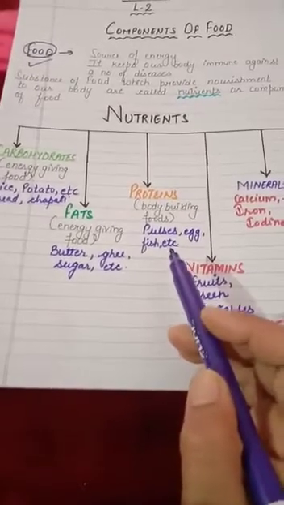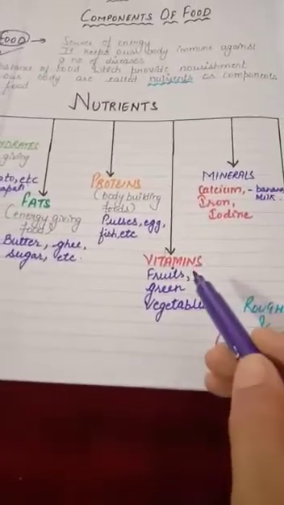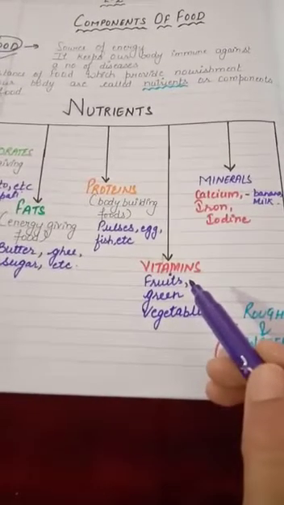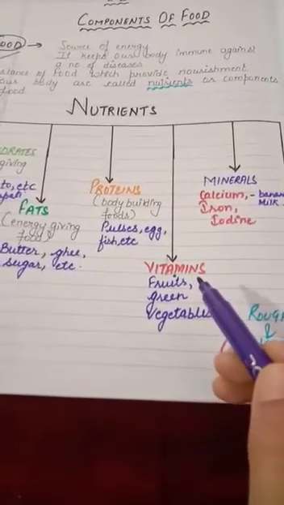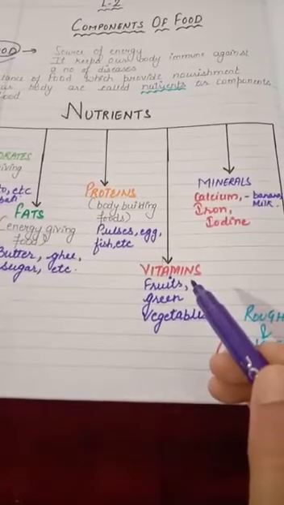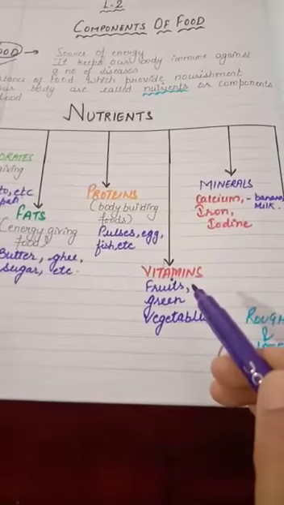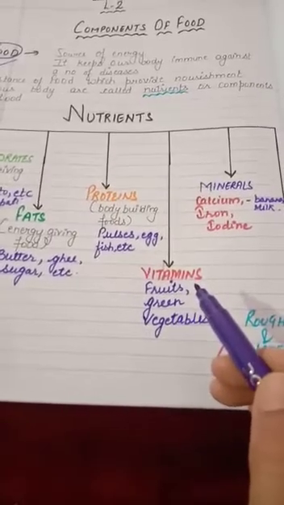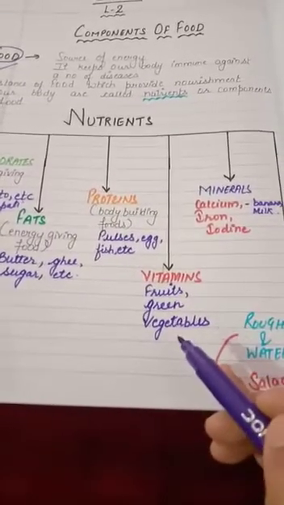Our next nutrients are vitamins. Vitamins protect our body from certain diseases and these vitamins are of various types which we will discuss later on. The sources of vitamins are fruits and green vegetables.